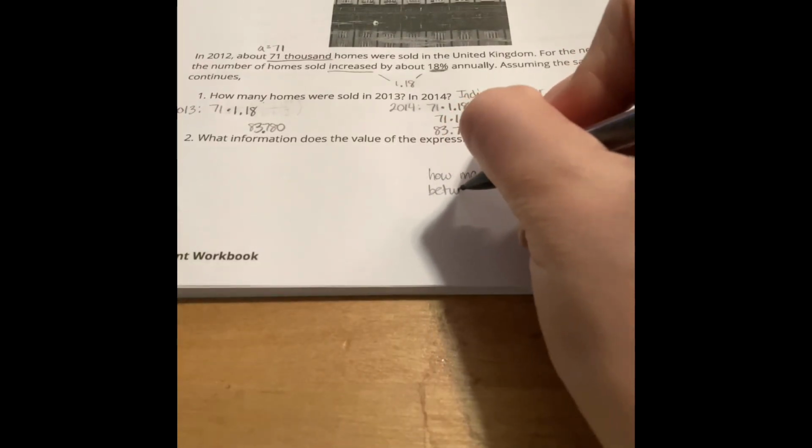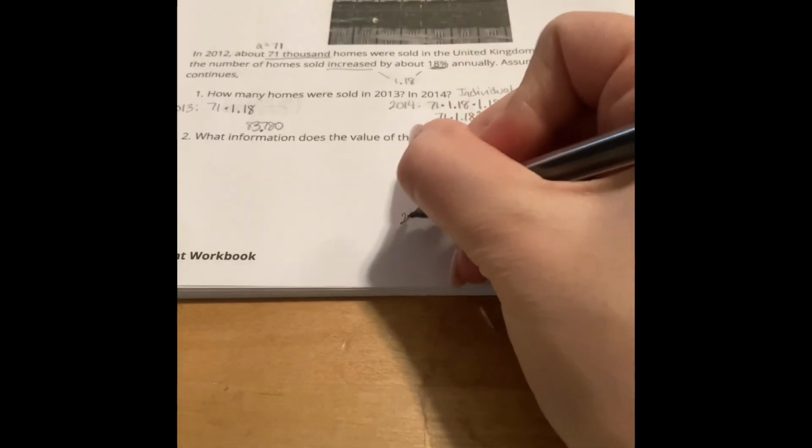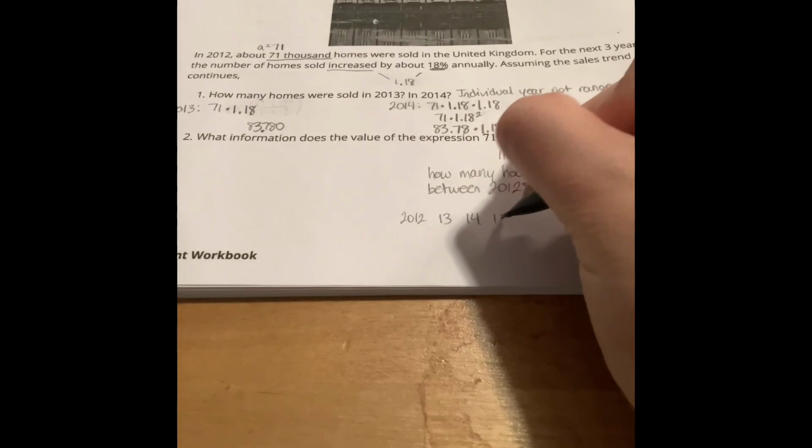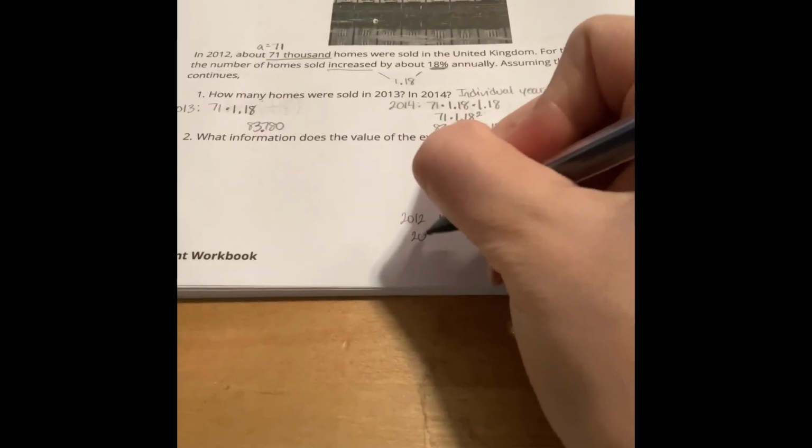Okay. Now here is a range because they're using this equation. So we plugged in 11, which is our n, which means it's 11 years. So how many houses are sold between 2012 and now it's 11 years. So from 2012 to 2013 is 1 year. 2, 3, 4, 5, 6, 7, 8, 9, 10, 11.